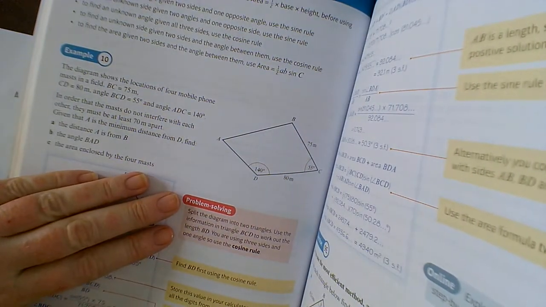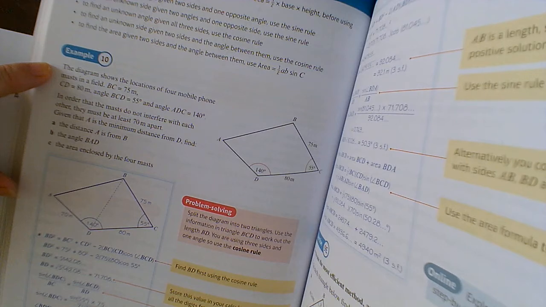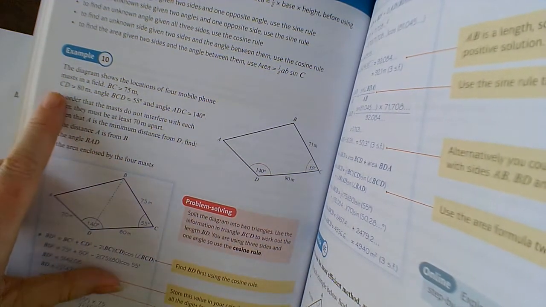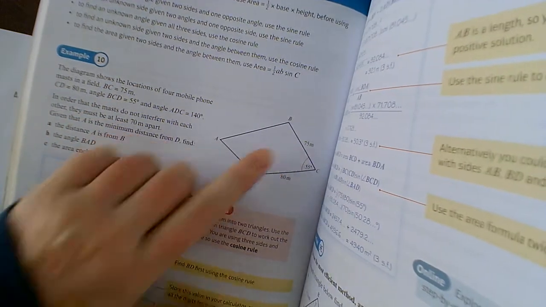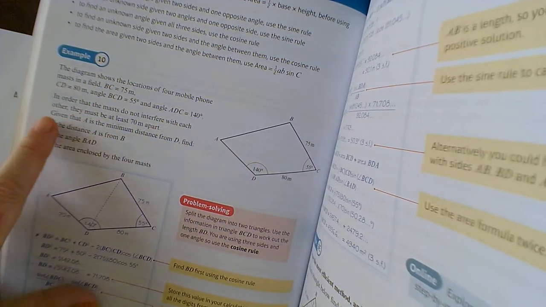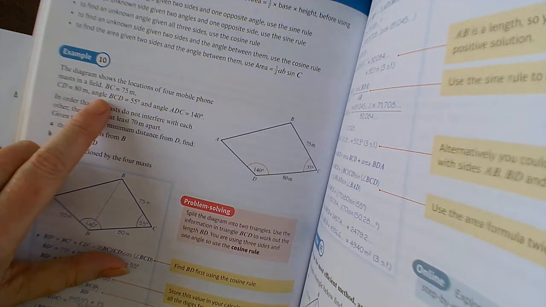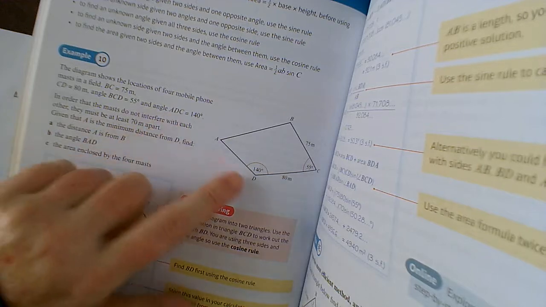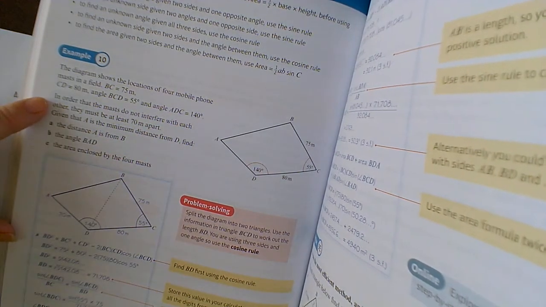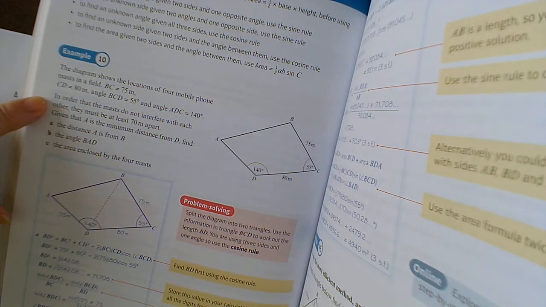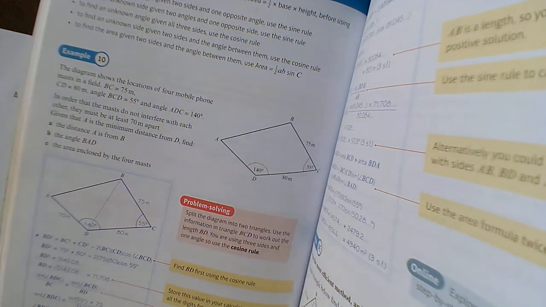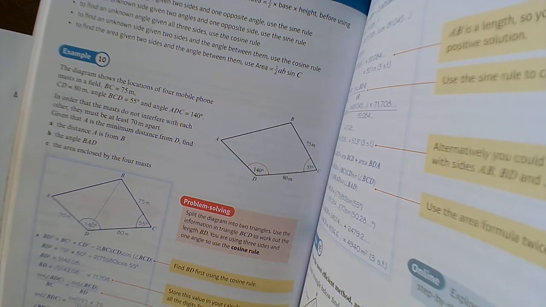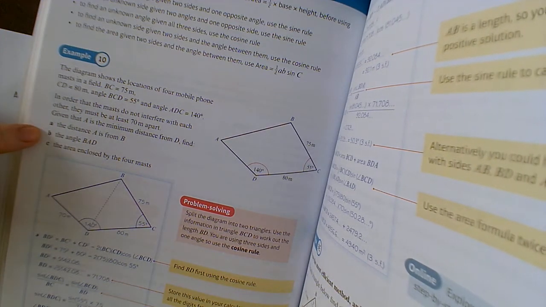So this is a question. We've got 4 mobile phone masts in a field, A, B, C and D. BC is 75 metres, CD is 80 metres, angle BCD is 55 degrees, angle ADC is 140 degrees. In order that the masts do not interfere with each other, they must be at least 70 metres apart. Given that A is the minimum distance from D, we've got to find the following.